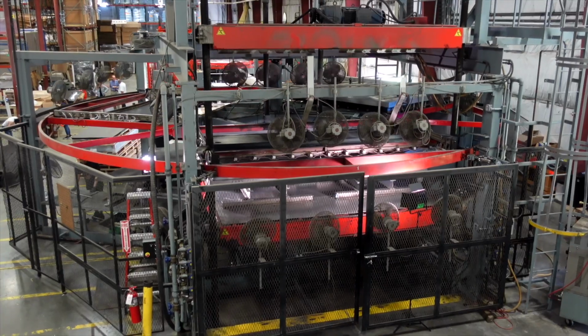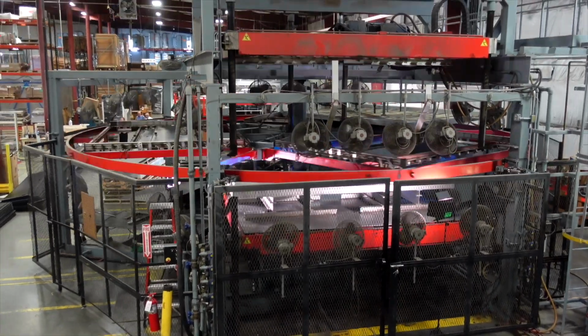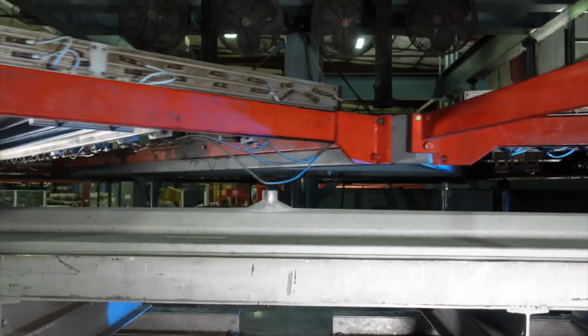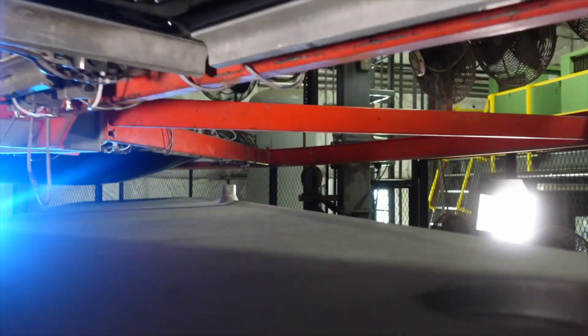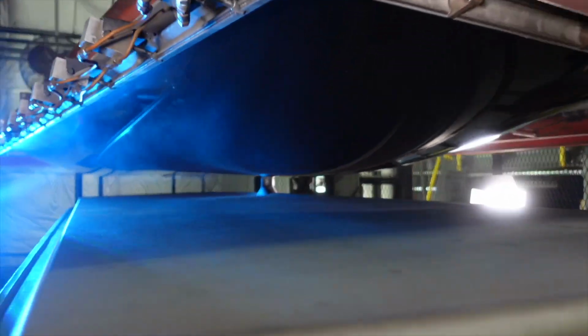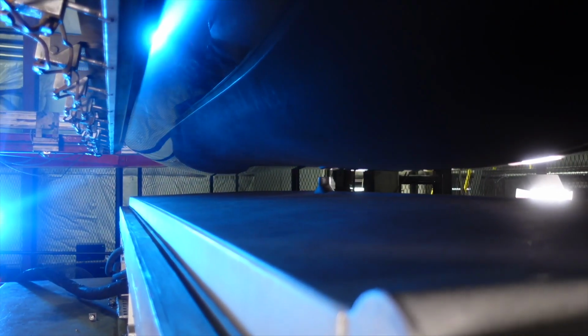Maybe we could down gauge the material. Maybe we can change materials and run a thinner material. You get less weight, you get less cost. Maybe it takes less time to process it.